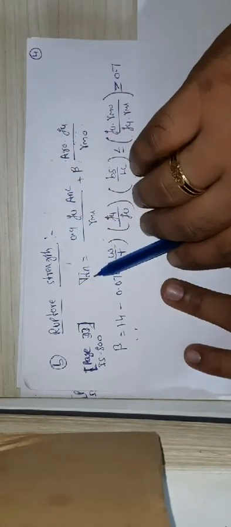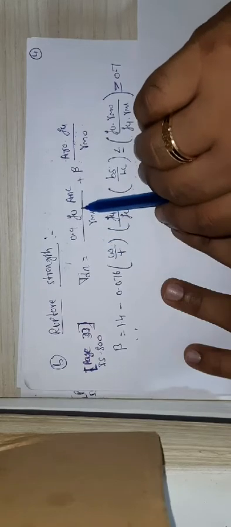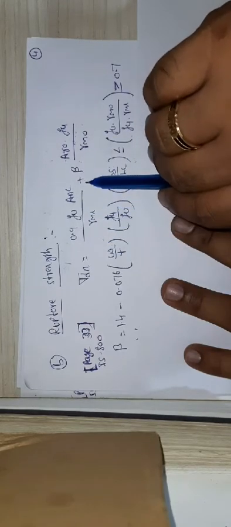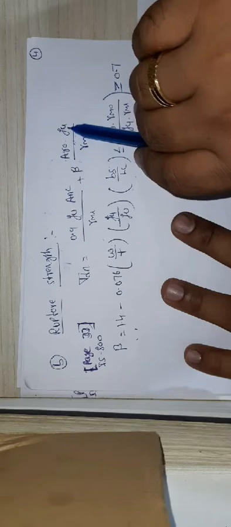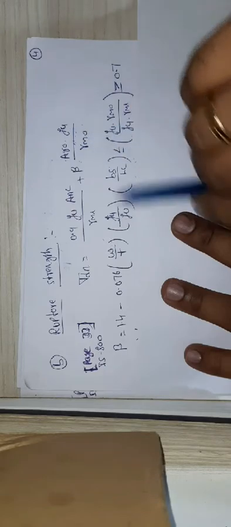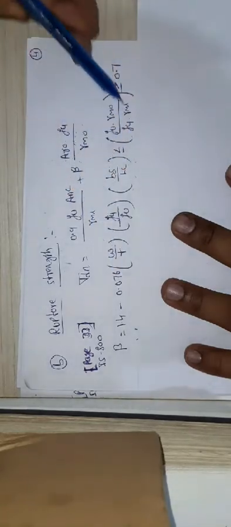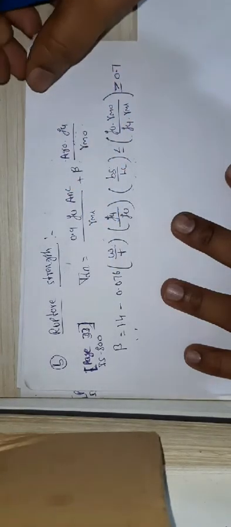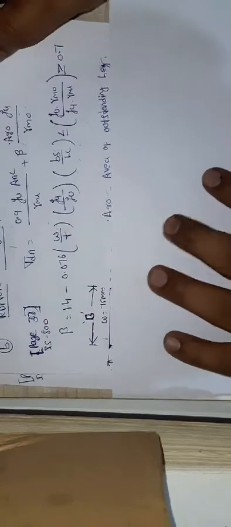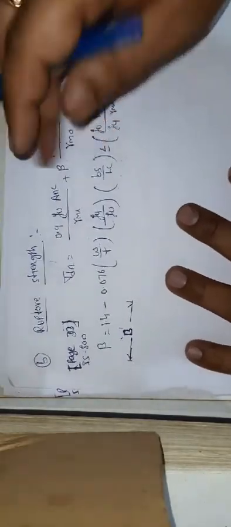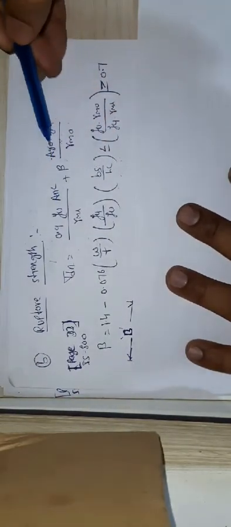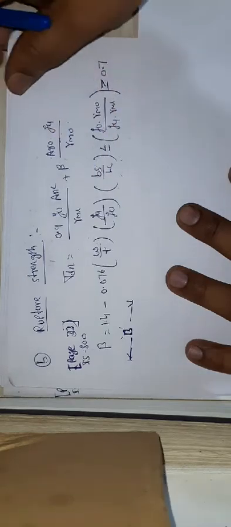Rupture strength will be Tdn equals 0.9 Fu Anc by gamma m1 plus beta into Ago into Fy by gamma m0. Here beta is given. How to calculate beta? They have given these condition equations. Here we use some terminologies like Anc, Ago and so on. So what are those things?